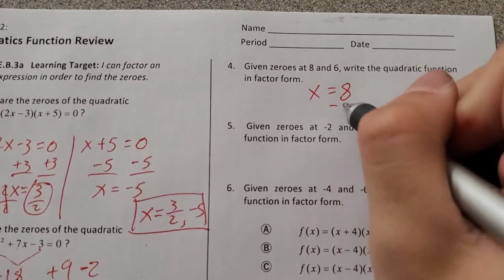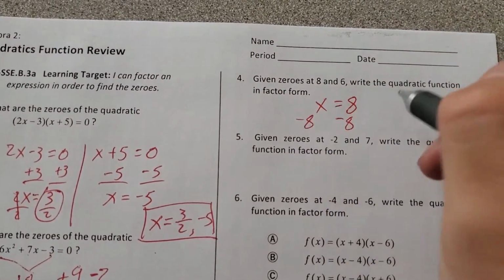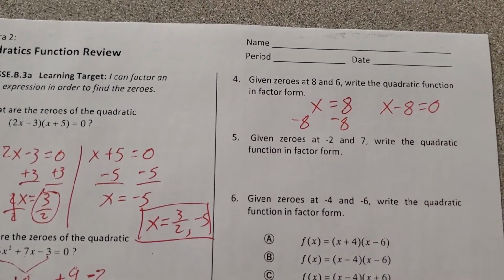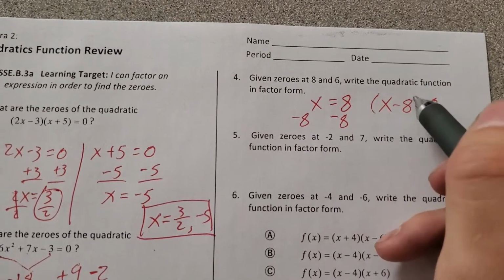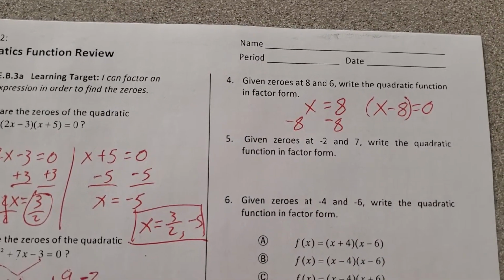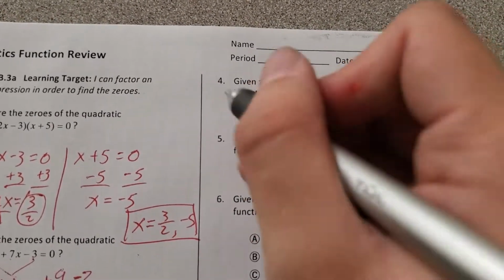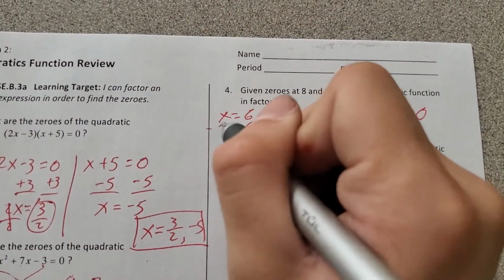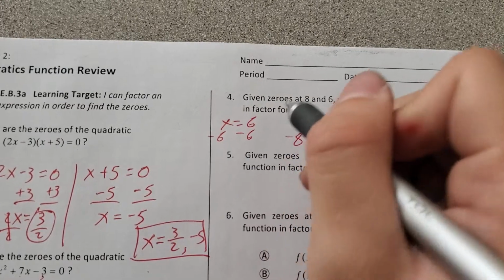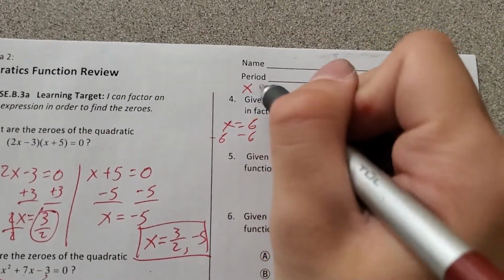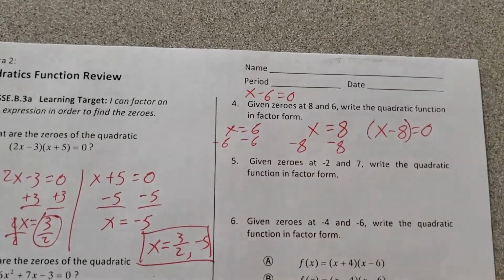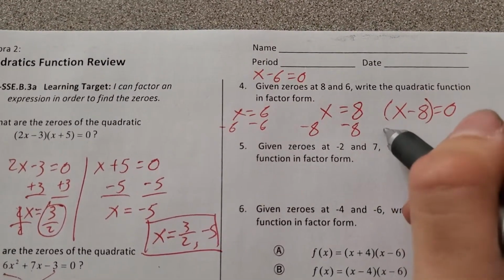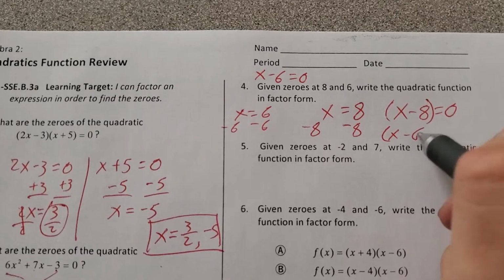You would subtract 8 from both sides, and you get x minus 8 equal to 0. So this is going to be one of your factors. Do the same thing with the other one. x equals 6. Subtract 6 from both sides. You get x minus 6 equal to 0. That means x minus 6 is your other factor.